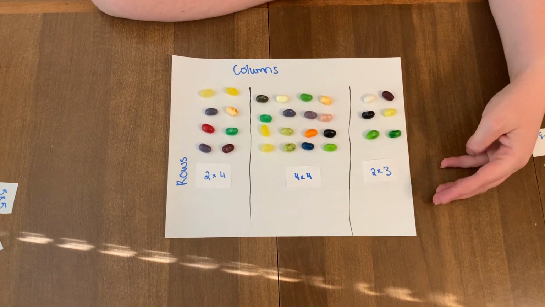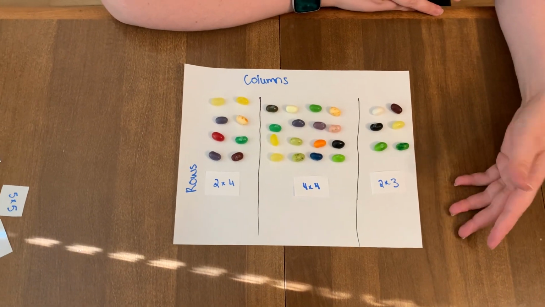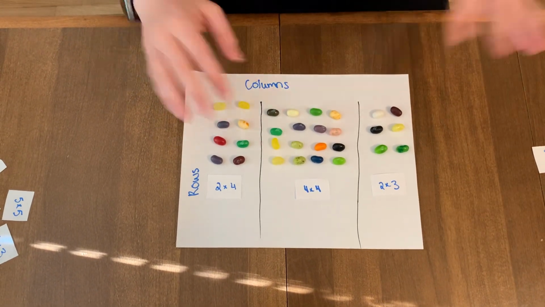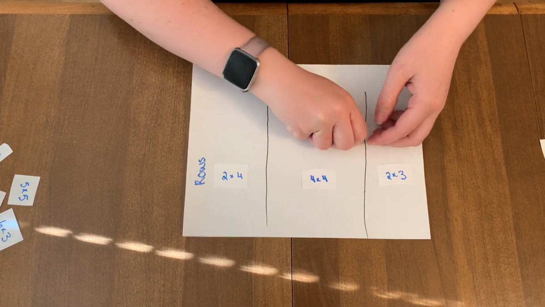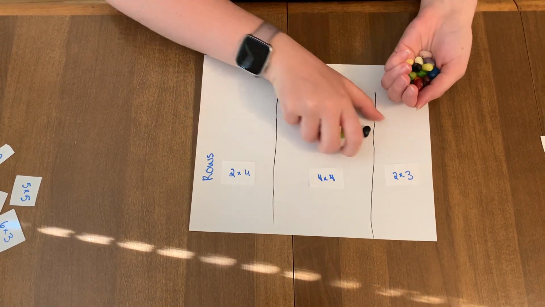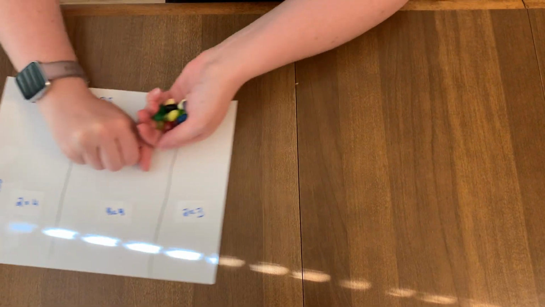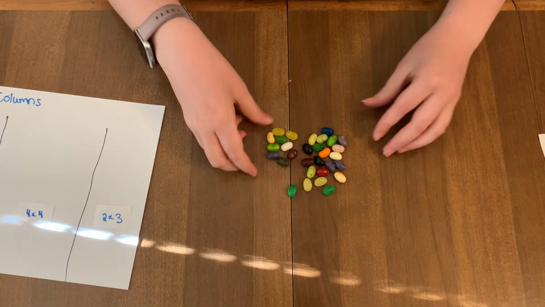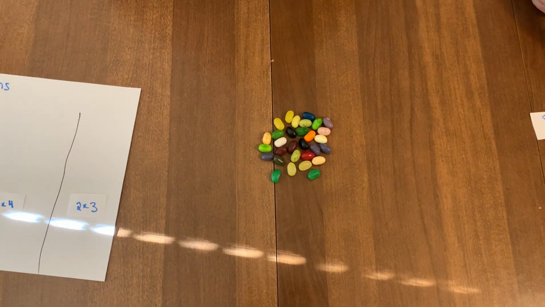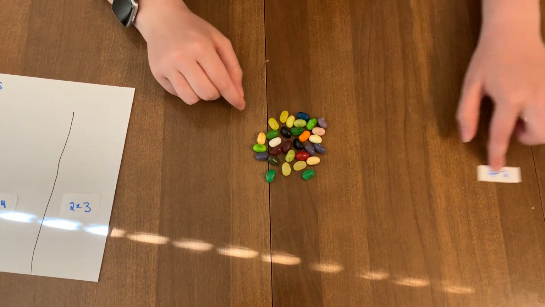So now we're going to move on to our second math skill for today, which is division. For that, we're not going to need arrays. So I'm just going to take all these jelly beans all together, and I'm going to take away the arrays because we're not going to need those now. Okay. So now we have all these jelly beans, and we're just going to start off with some simple math problems.